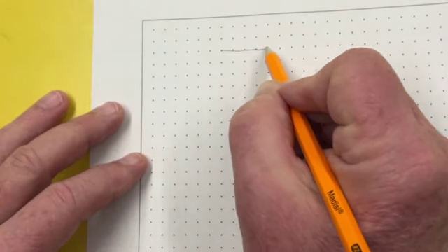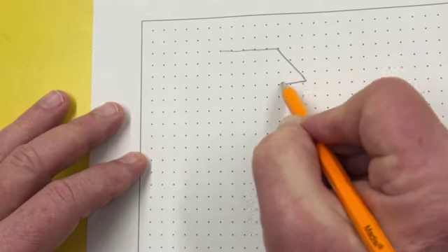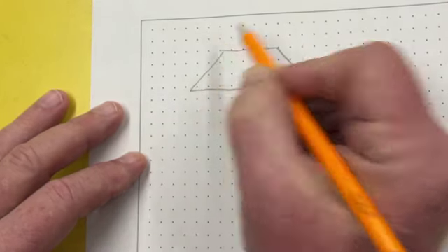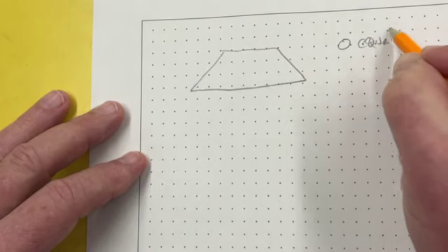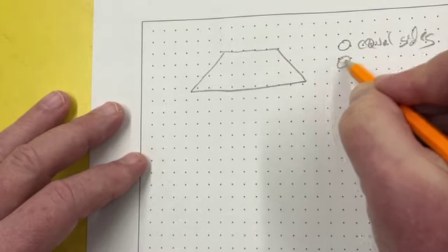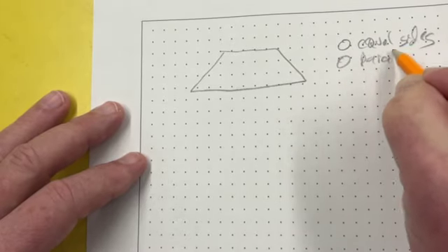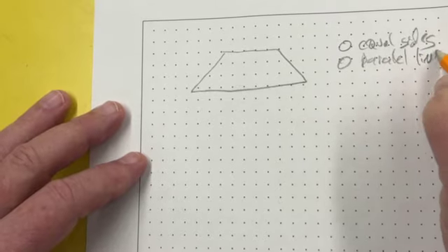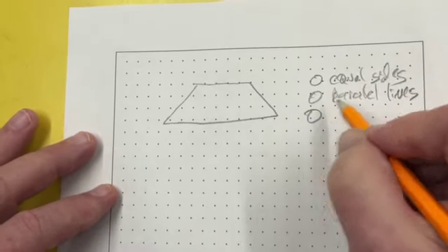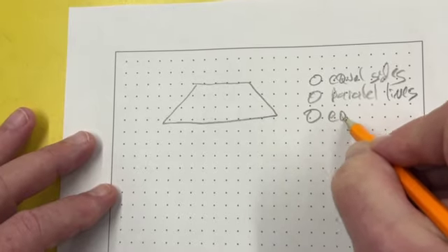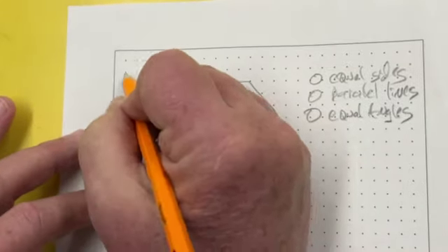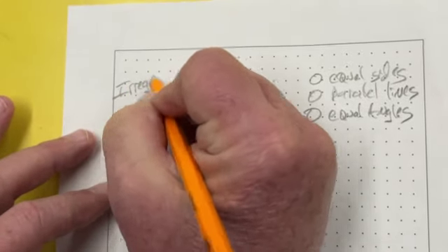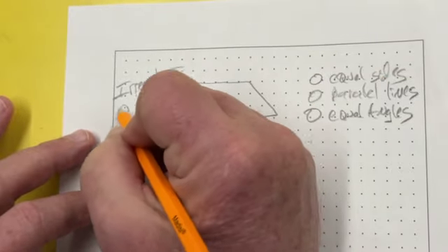Okay, there's 2 more shapes that we have. This one is a fun one to draw because it's really easy. This has no equal sides and no parallel lines and no equal angles. And this one is called irregular. This is an irregular quadrilateral.